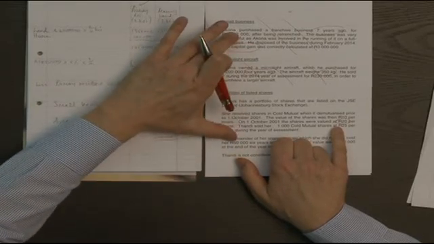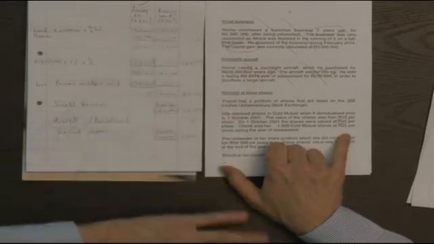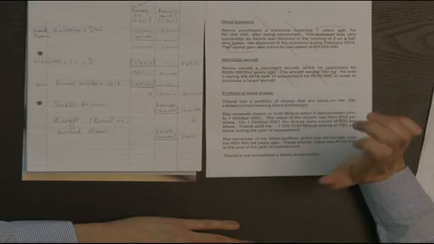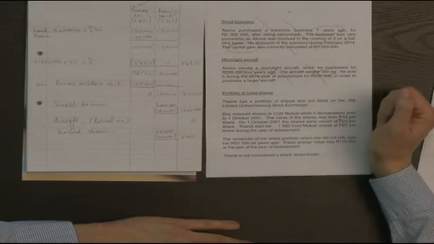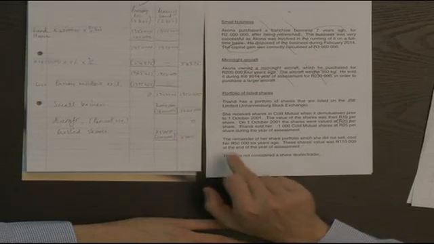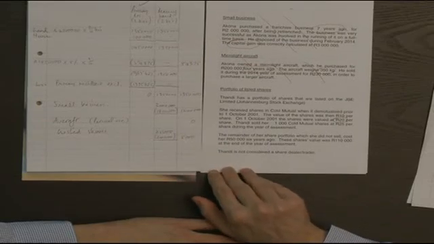Why are we including the spouse's capital gain? Why are we combining the spouse's capital gain? Because they're married in community of property. You've got to combine them when the couple are married in community of property. So there we have a 5,000 capital gain on the disposal of the shares.